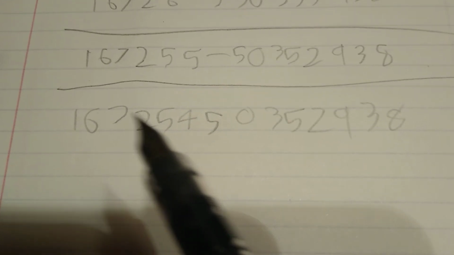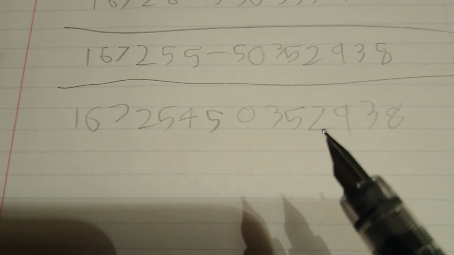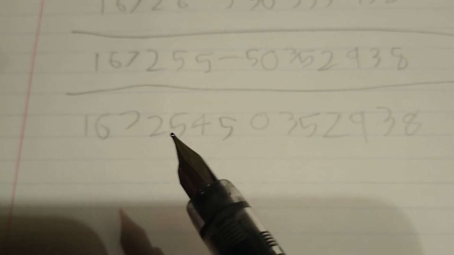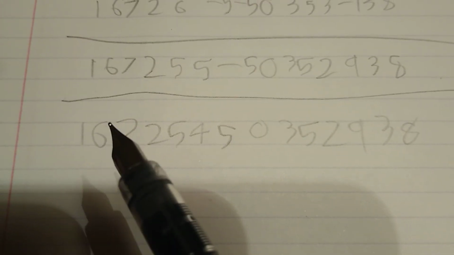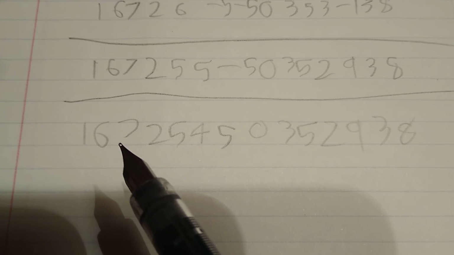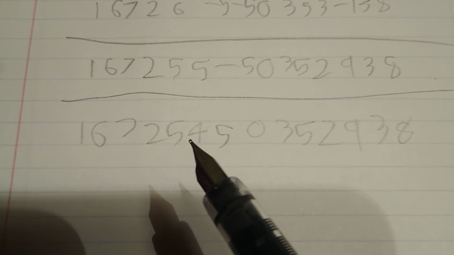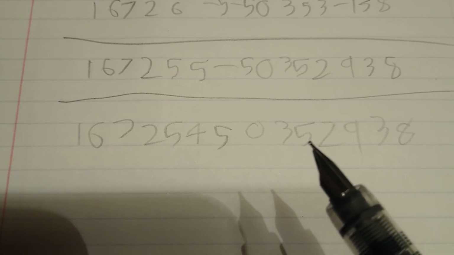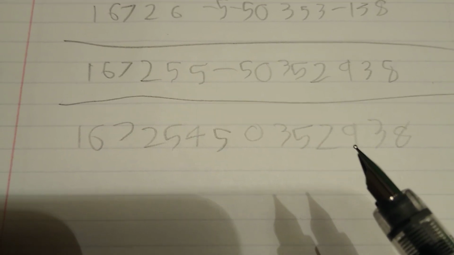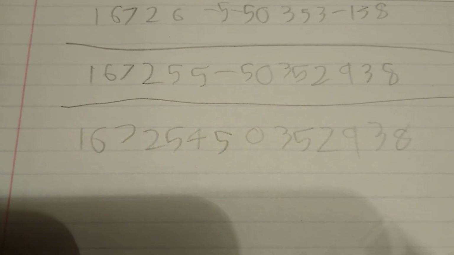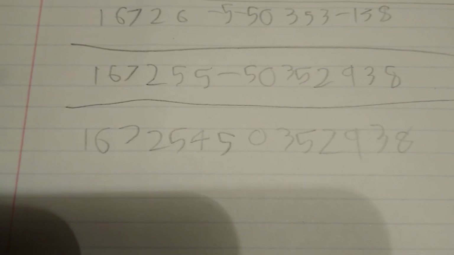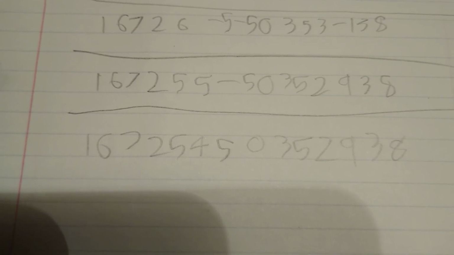And so then we get our answer. Count these 3, 3, so that's, now we got the millions, the billions, the trillions. So the answer in the end, 16,725,450,352,938.